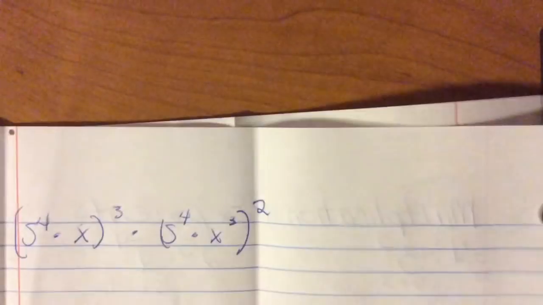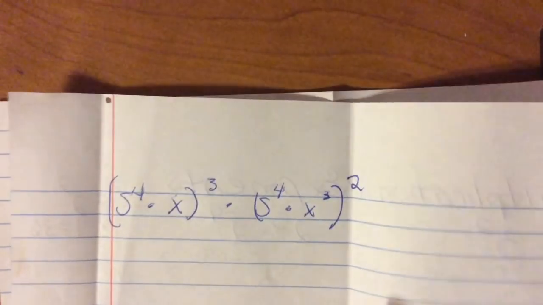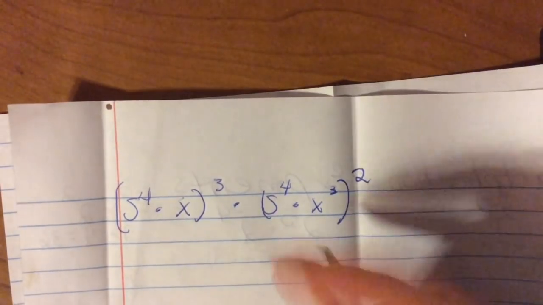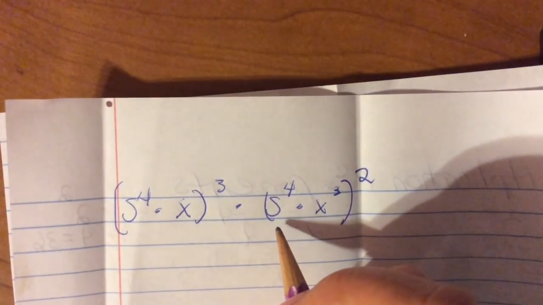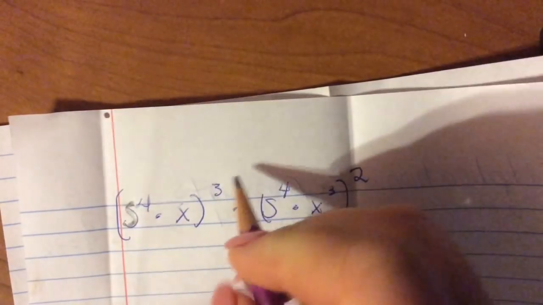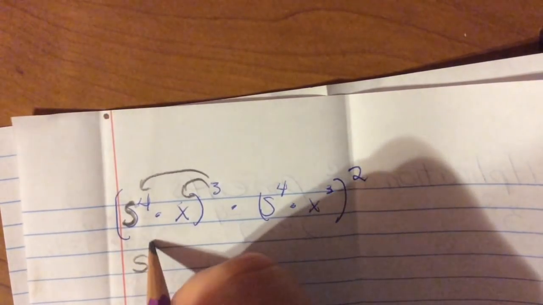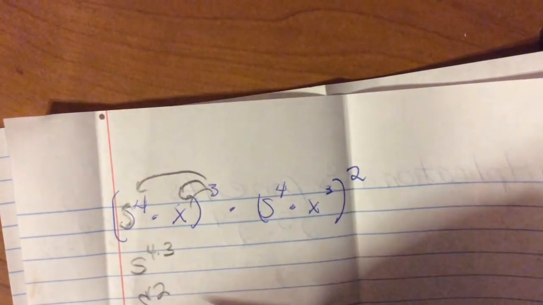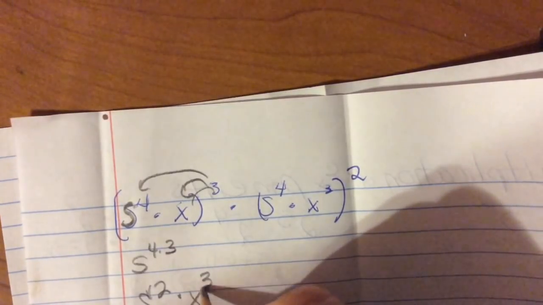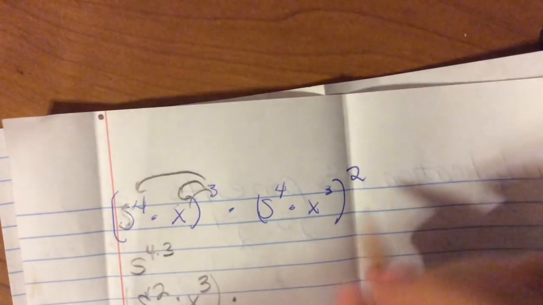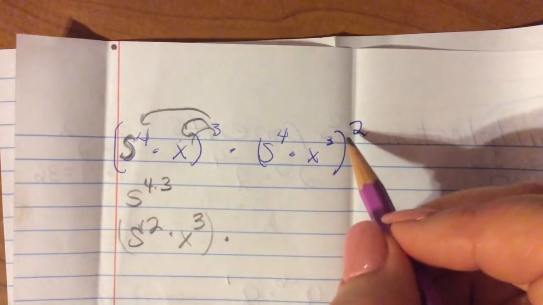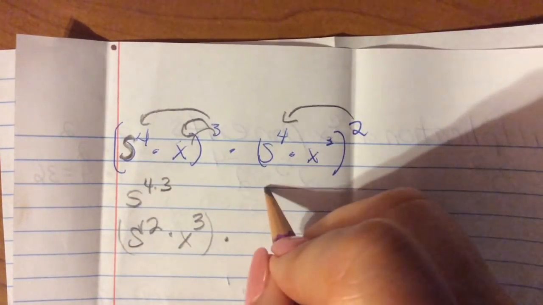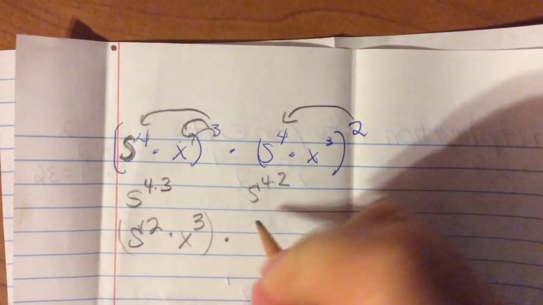You will run into some where you've got to do it on both sides. Okay, this is an S. So distribute to this one, distribute to this one. So this becomes S 4 times 3, which would be S to the 12th power. Distribute that, so it becomes times X to the 3rd. Keep it. Times, and then on this side, distribute your 2 in, so that becomes S 4 times 2.